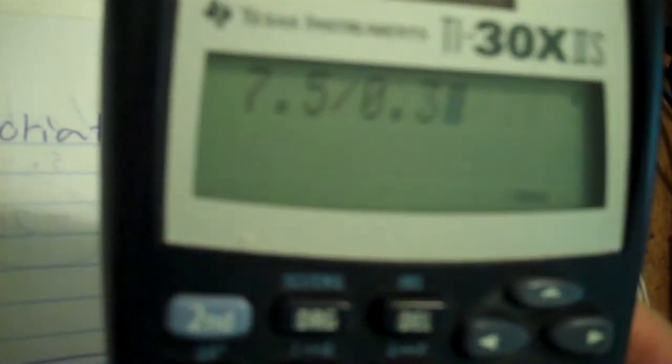7.5 divided by negative 0.3. A positive divided by a negative is a negative. And 7.5 divided by 0.3 is 25, so negative 25. Okay, fractions, it's okay.